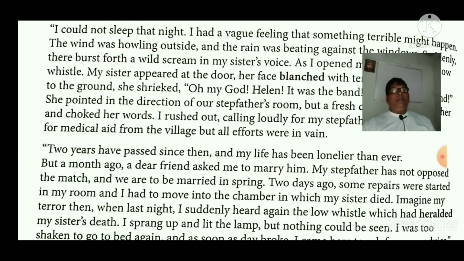But two days ago, some repairs were started in her room, and she had to move into the chamber in which her sister died. So before the marriage, her room should be repaired, and she had to go to her sister's room where she died. Imagine my terror then, when last night I suddenly heard again the low whistle which had heralded my sister's death. Again, when she was sleeping last night, she heard the low whistle, and she believed that when the whistle is blown, death comes. So she was very much afraid.